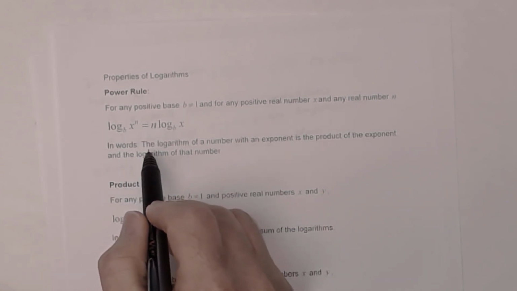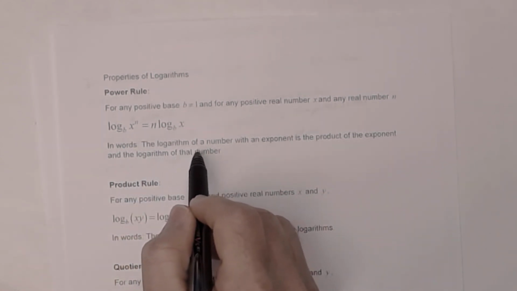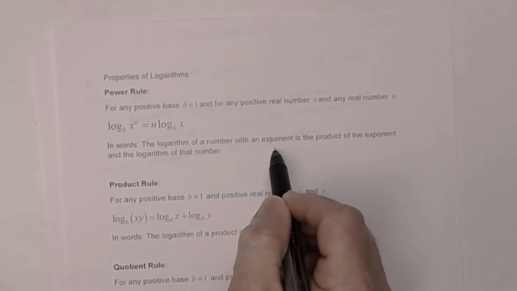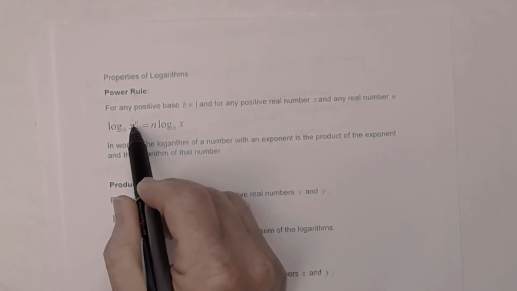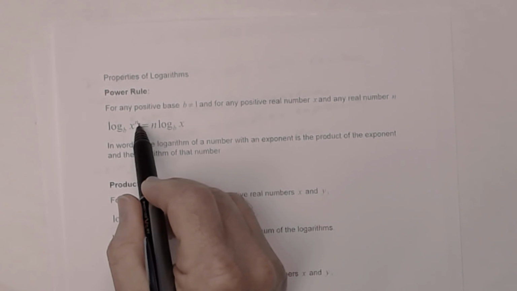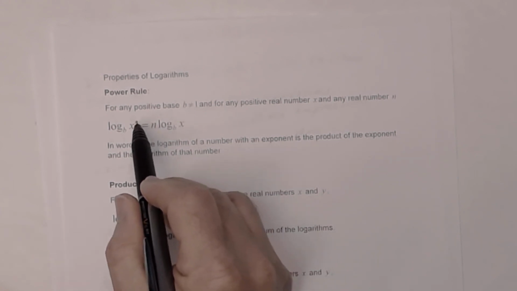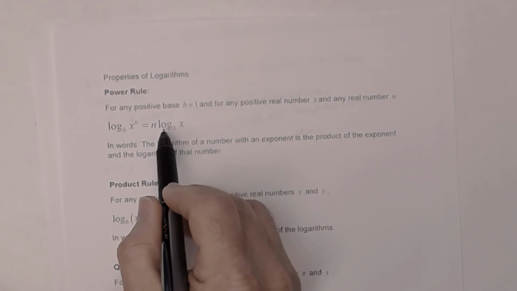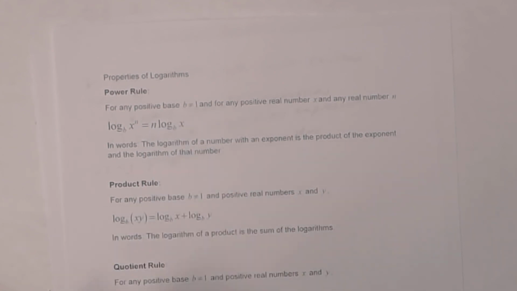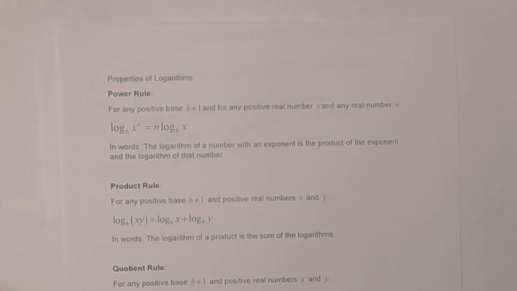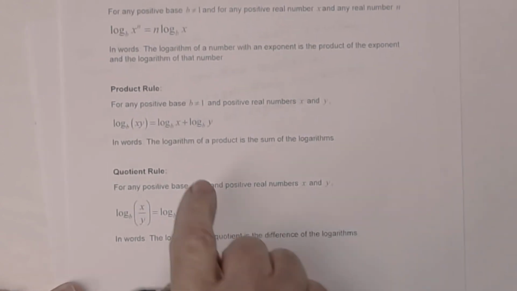All right, so in words, this says the logarithm of a number with an exponent is the product, so notice n times, so it's the product of the exponent, remember, you see n is the exponent here, times the logarithm of that number. Okay? The product rule says this.